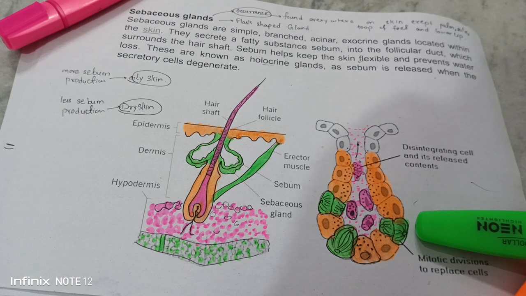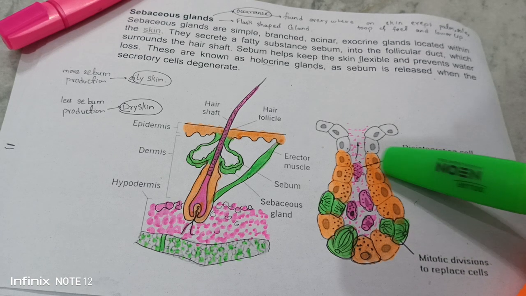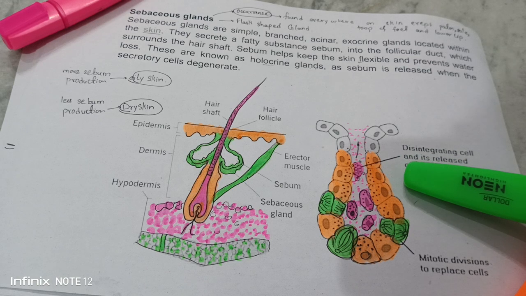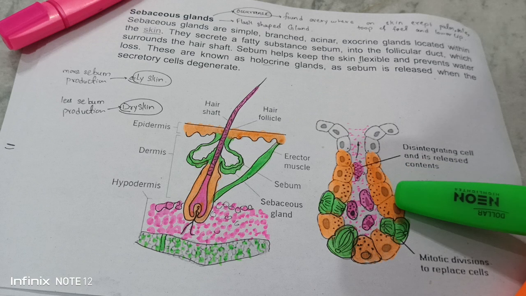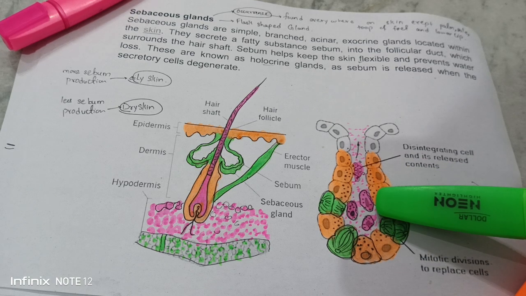They are in the phase of division and they are dividing themselves and producing new cells, while the orange colored cells are actually your secreting cells. They release their secretions and also release old cells which are in the pink color.